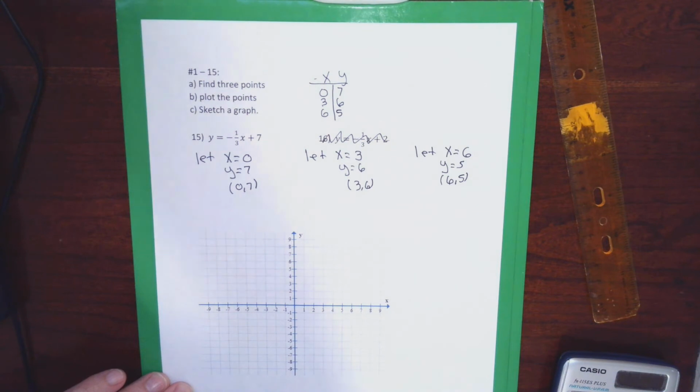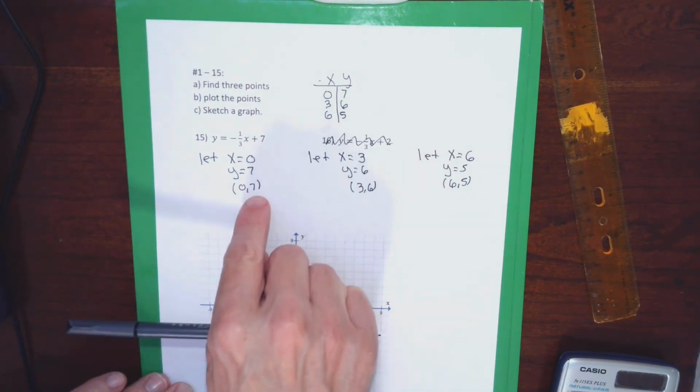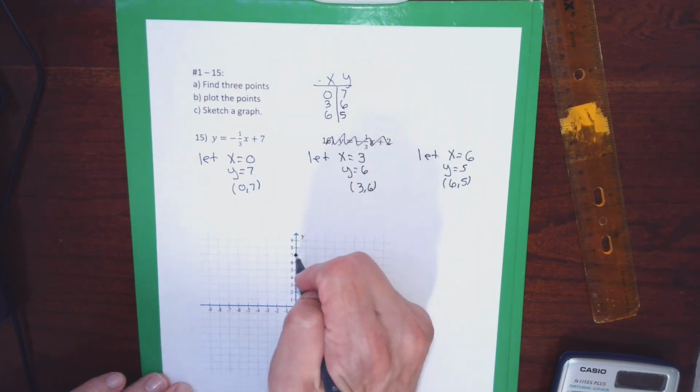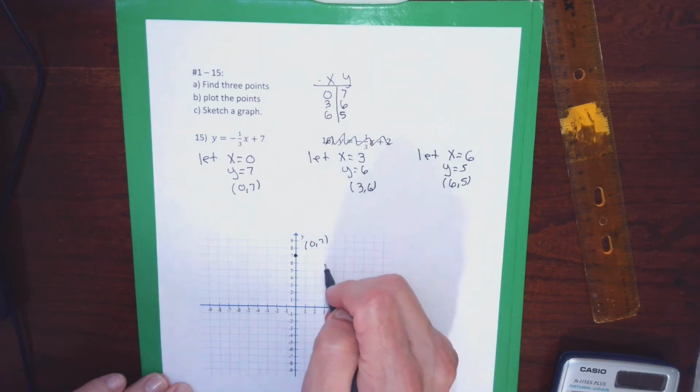First point's a y-intercept. When I plug 0 in for x, I get a number on the y-axis. A point on the y-axis is a y-intercept. So (0, 7) is my first point. (3, 6) is my second point.